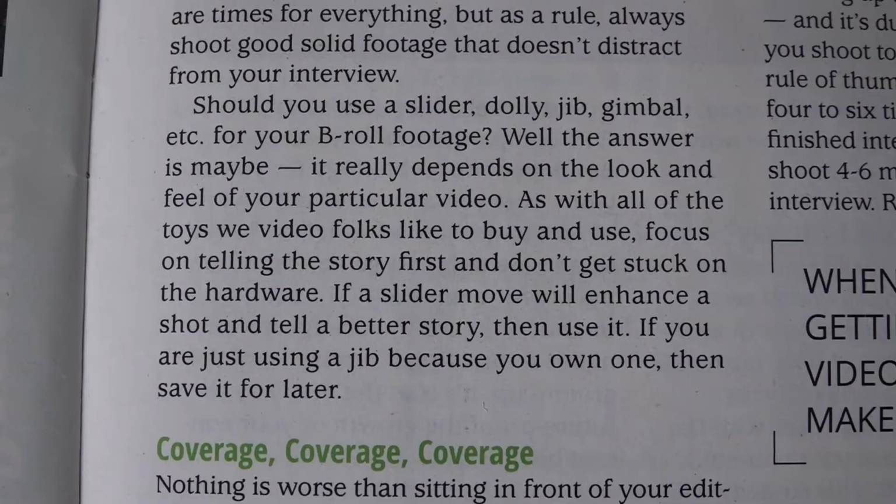Should you use a slider, dolly, jib, gimbal, etc. for your B-roll footage? Well, the answer is maybe. It really depends on the look and the feel of your particular video. As with all of the toys we video folks like to buy and use, focus on telling the story first, and don't get stuck on the hardware. If a slider move will enhance a shot and tell a better story, then use it. If you are just using a jib because you own one, then save it for later.